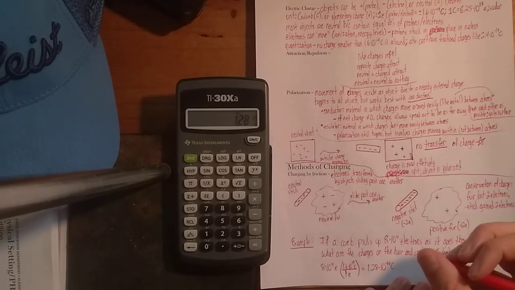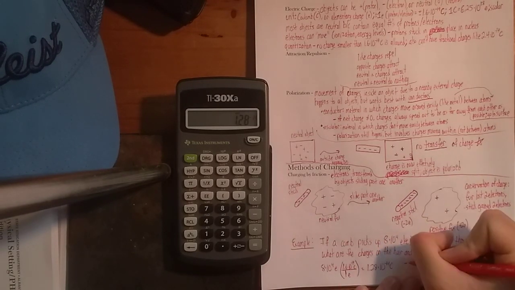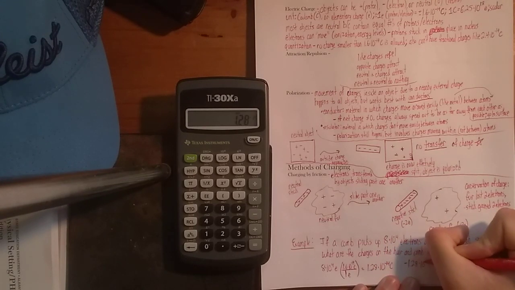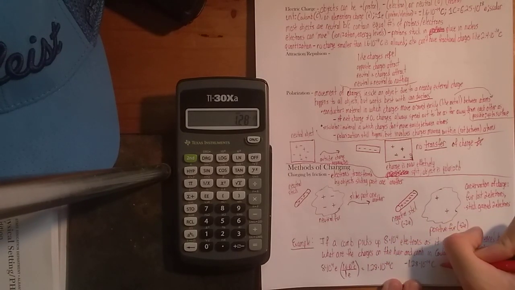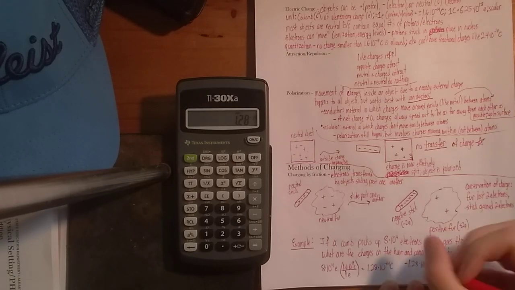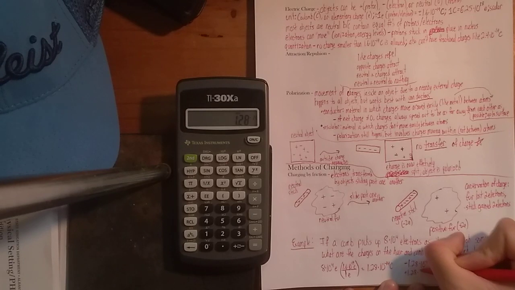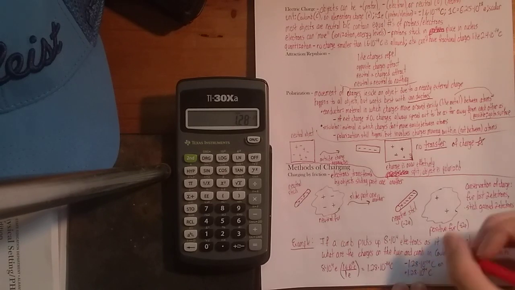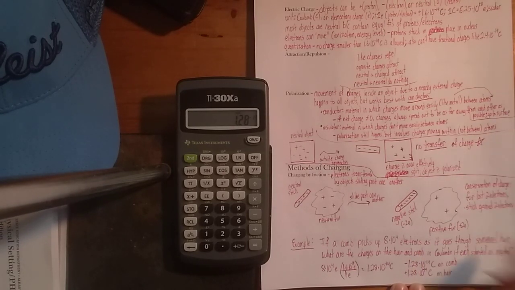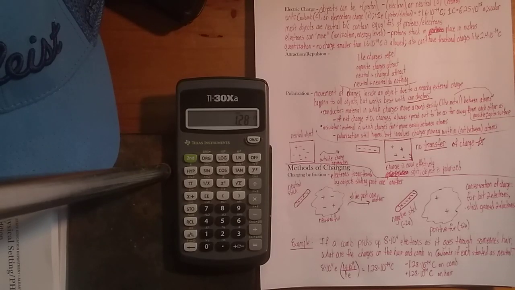What that means is that the comb now has a charge of negative 1.28 times 10 to the negative 14th coulombs, and that has to be negative because the comb picked up those electrons, and the hair now has a charge of 1.28 times 10 to the negative 14th coulombs as well, but that's positive on the hair. Again, we see conservation of charge. Both objects started off neutral. The net charge, if you combine the two of them, is still neutral, but each object now individually does have a charge on it. Okay, so that's charging by friction.